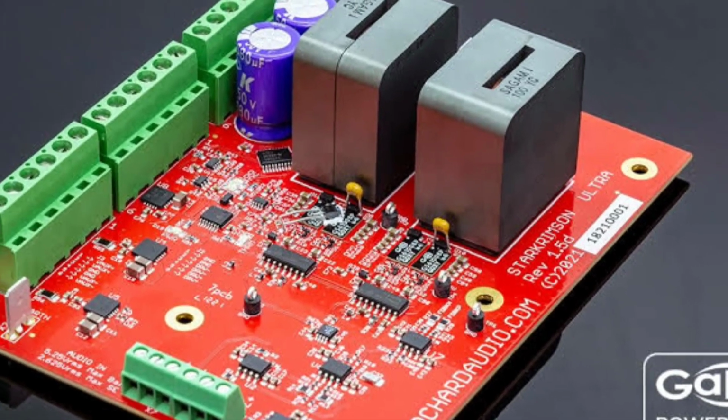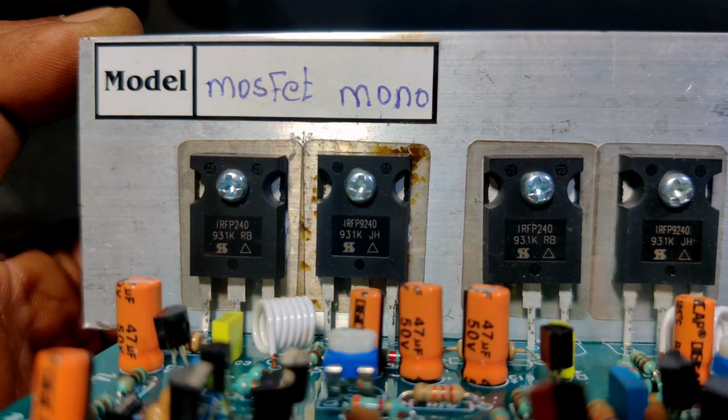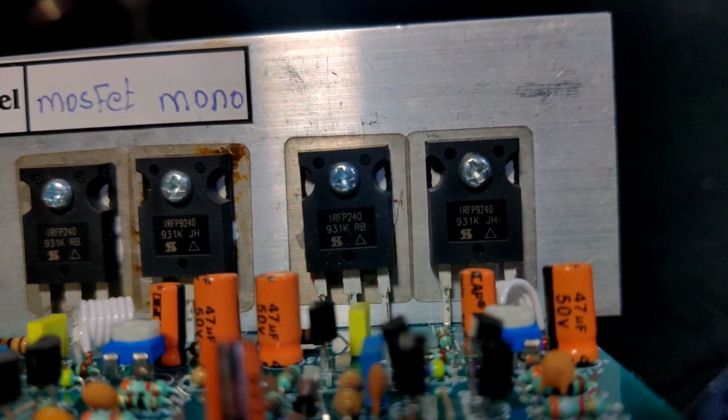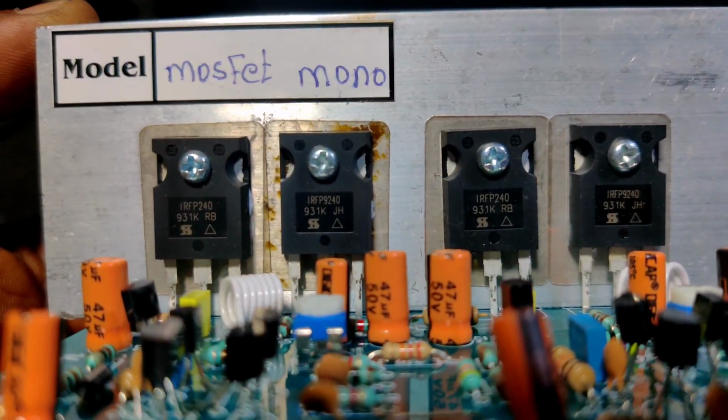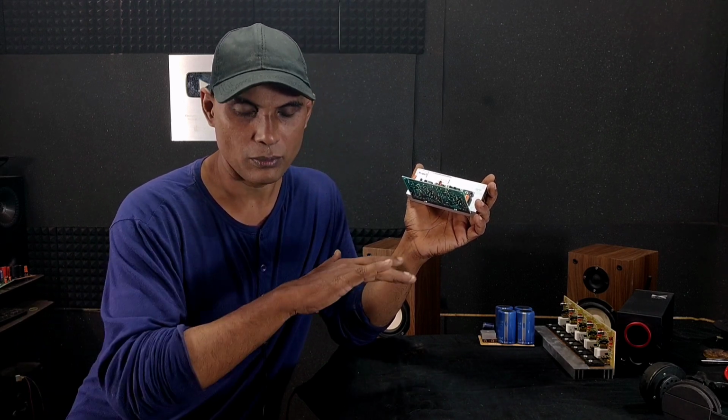GaN amplifiers will in future replace our MOSFET amplifier. This is a MOSFET amplifier board. It is IRFP 240 and IRFP 9240. So not only this MOSFET, it will be replacing all the MOSFET applications in almost all the electronics application industry.